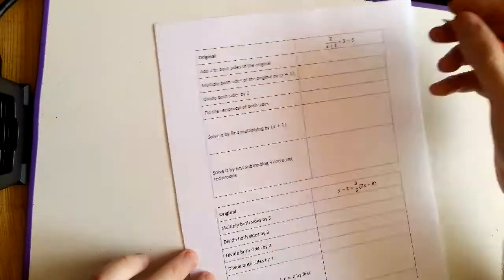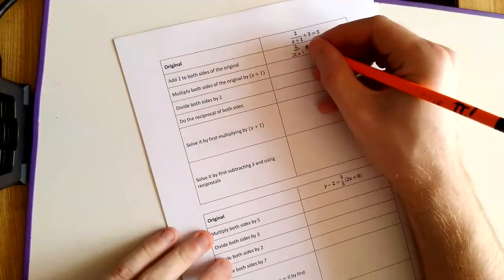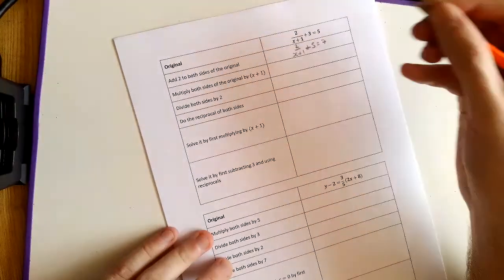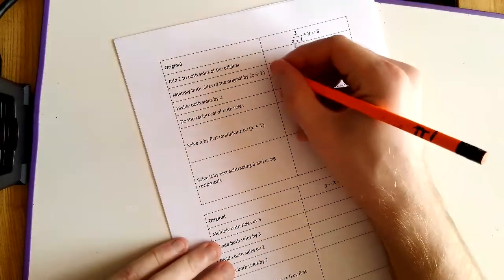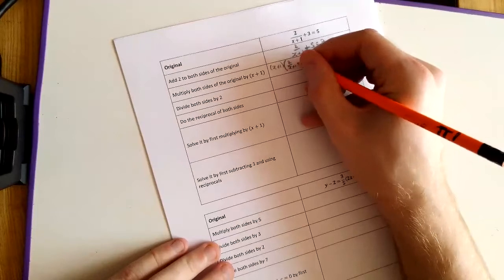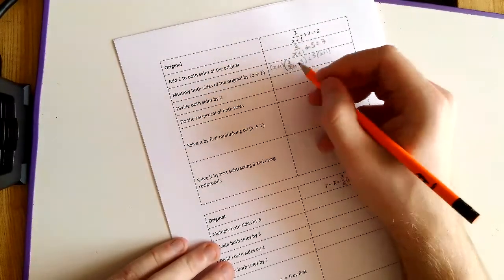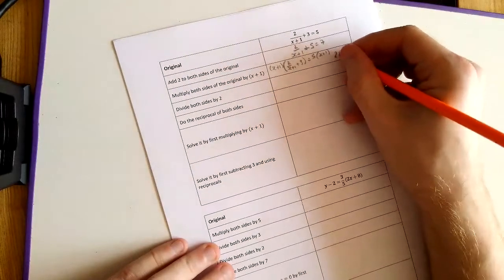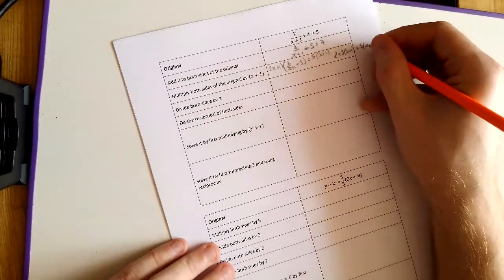Add 2 to both sides. 2 over x add 1 plus 5 equals 7. Multiply both sides by x add 1. So x add 1 times 2 over x plus 1 plus 3 equals 5 lots of x plus 1. And when I expand that bracket, look, I get 2 plus 3 lots of x plus 1 equals 5 lots of x plus 1.